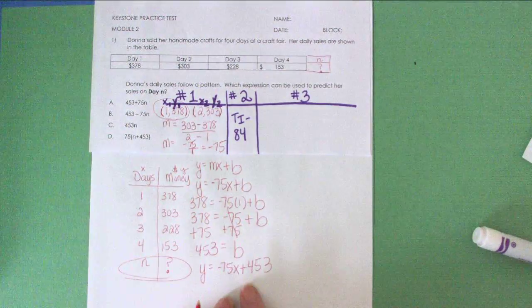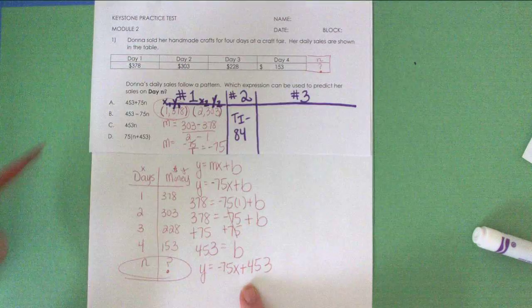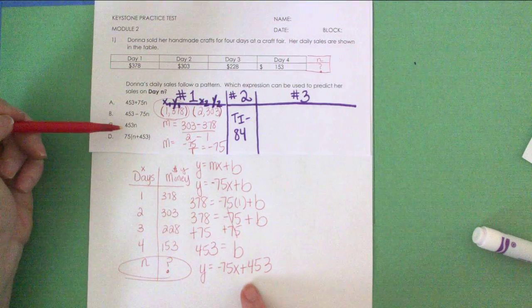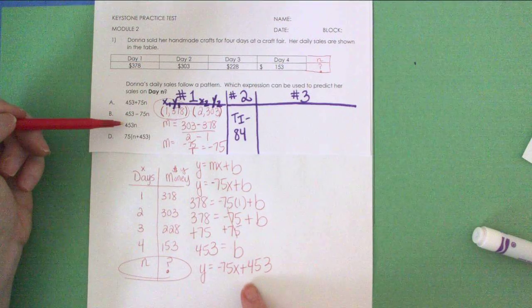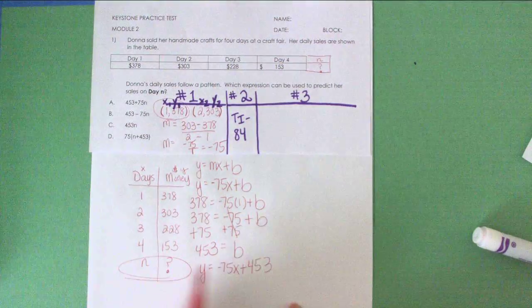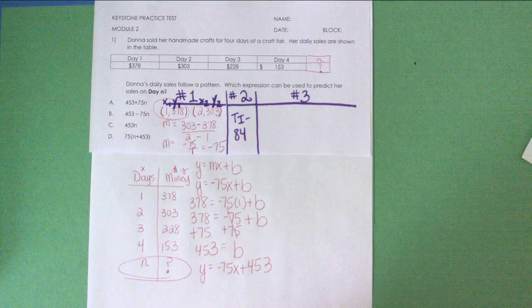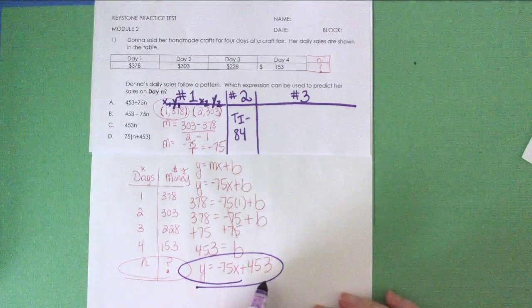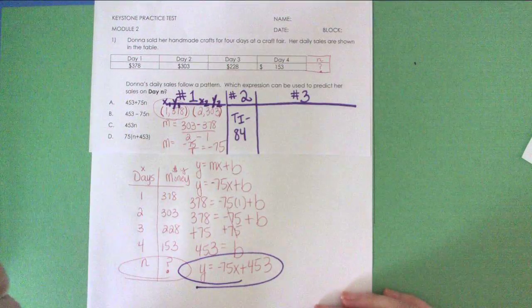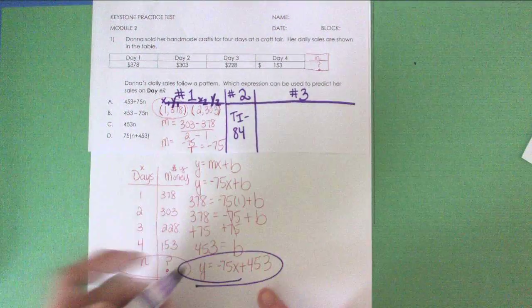Now I look at this equation, and I look up here at my answer choices, and I notice that 3 of them start with 453. So my brain immediately goes to, okay, let's rearrange the furniture here. Let me rewrite this equation with the 453 first, which is very odd because, at least in my class, we never really did that.